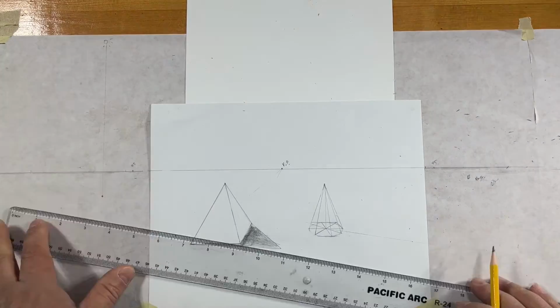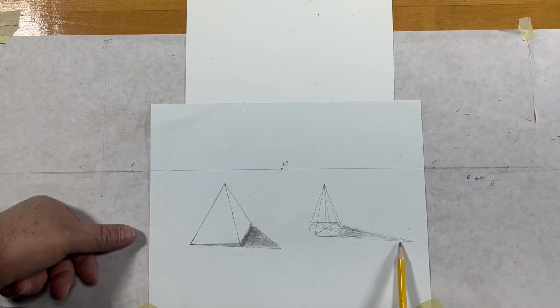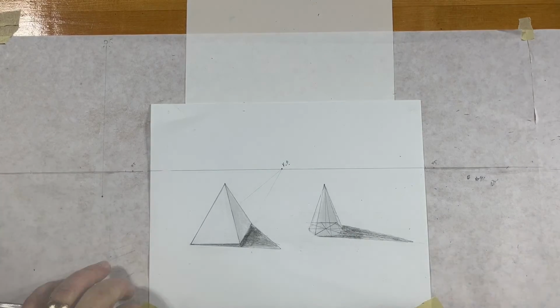A cone is done exactly the same way as a pyramid. You just have to connect the edges of the circle to the tip of the cone.